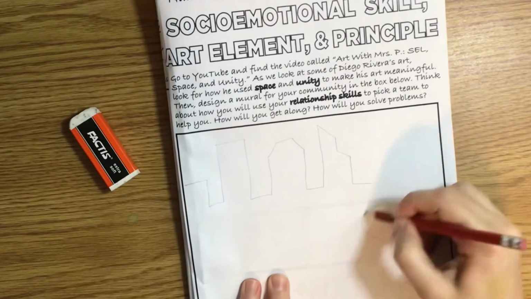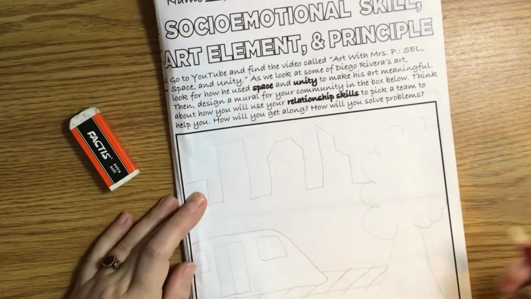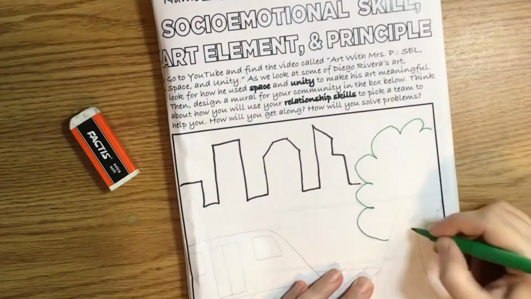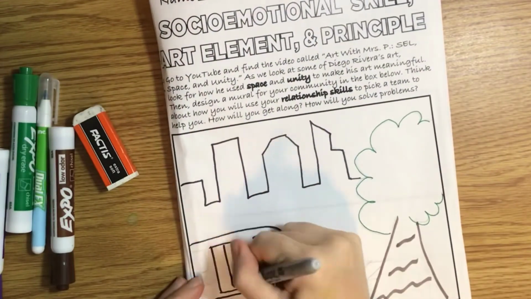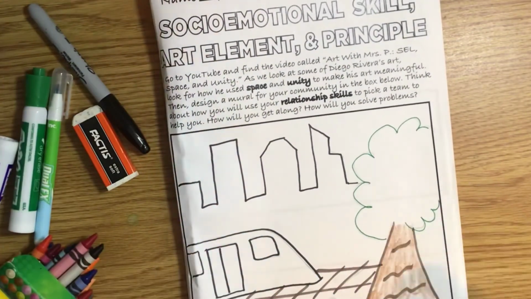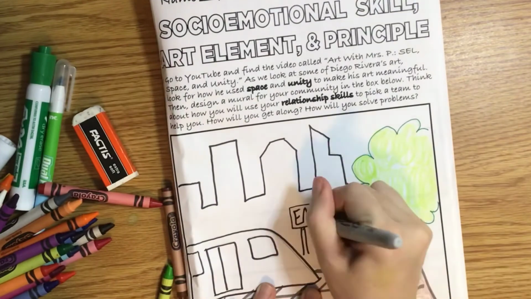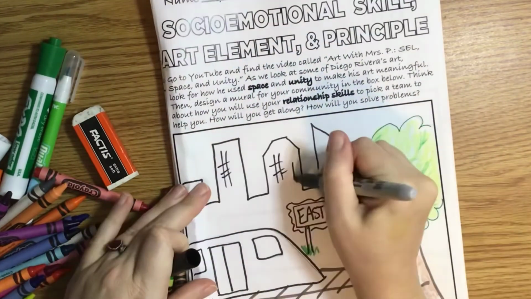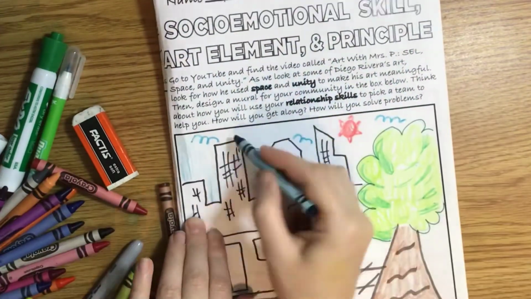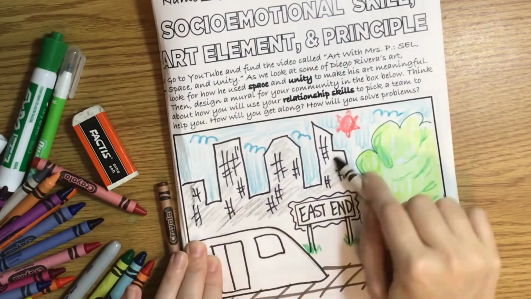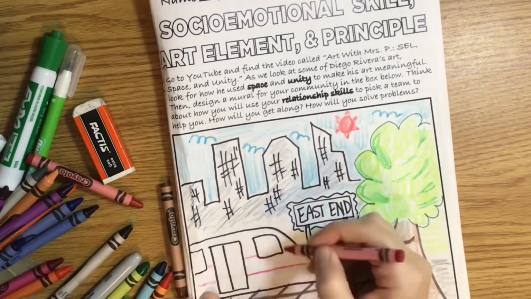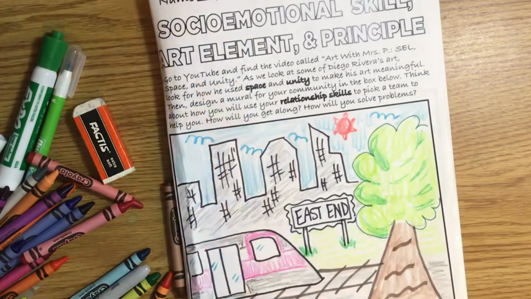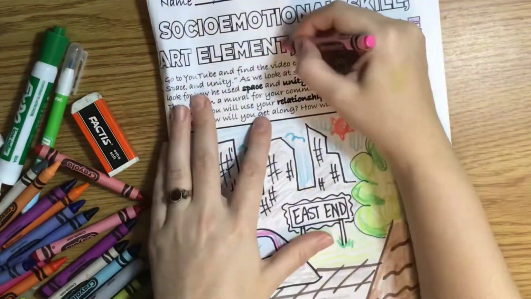I'll show you an example of my mural. I start with pencil first, so I have everything where I want it, and then I can go over it in colors. And I have different elements like the tree, the city, and the metro rail, and the sign. And some are in the back of this space, and some are up front in this space. And everything is in unity. It all works together, and I fill the whole page. So go ahead and get started.